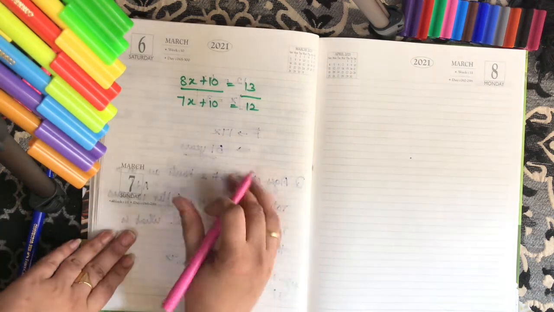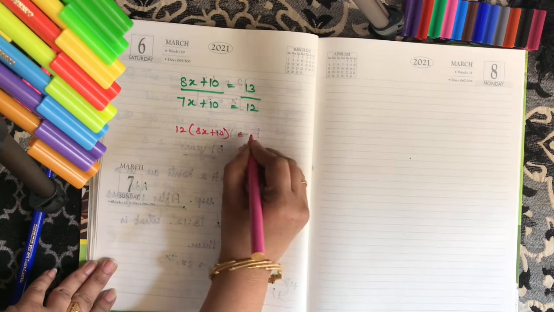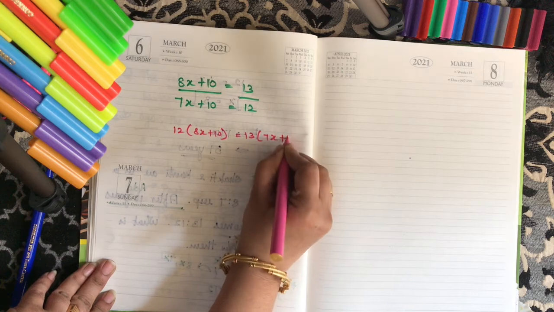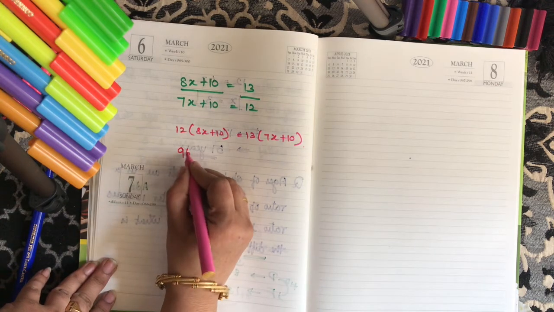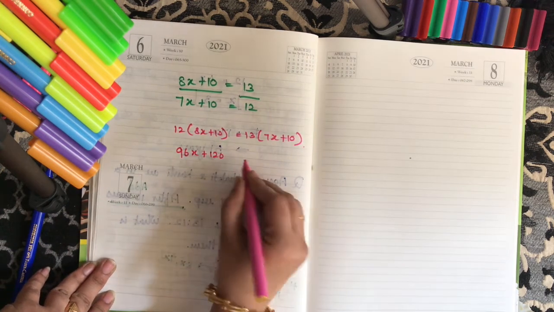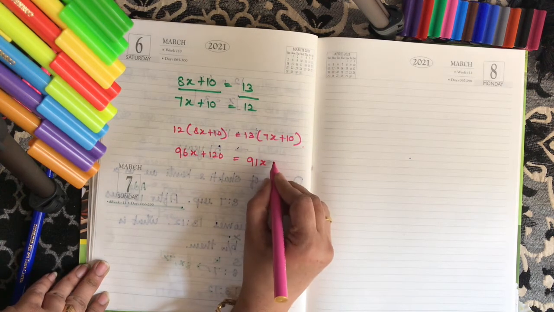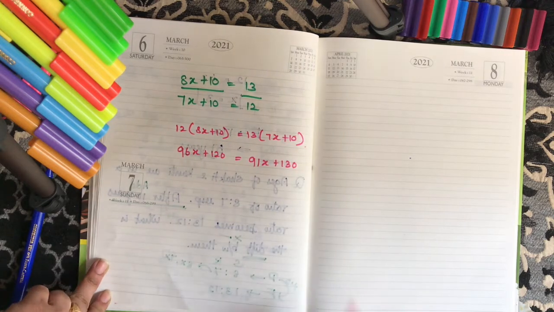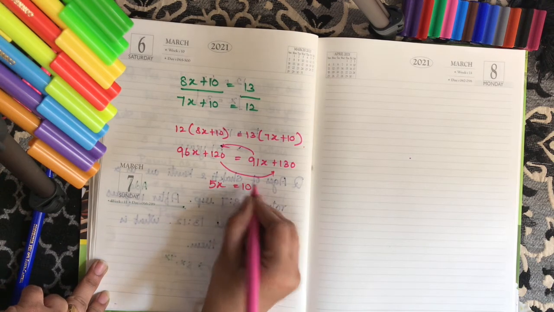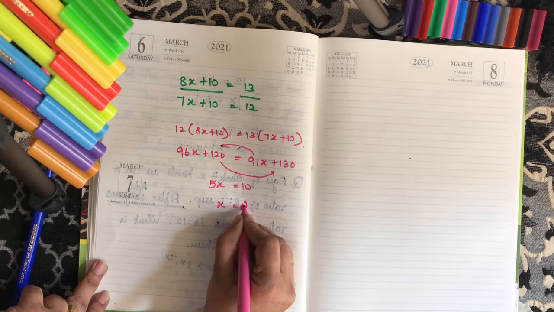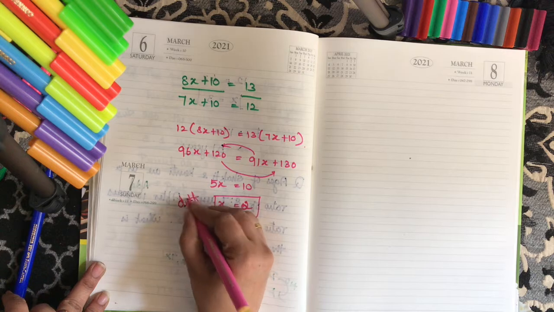Okay, then you have to do the calculations. So 12 into 8x plus 10 which is equal to 13 into 7x plus 10. Right? Then just multiply it. 96x plus 120 which is equal to 91x plus 130. Okay, so this will come here and this will come here. That is 5x which is nothing but 10. So the x will be 2. Okay, the x is 2 here. So this is the difference between their age.